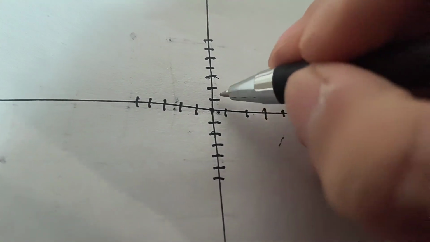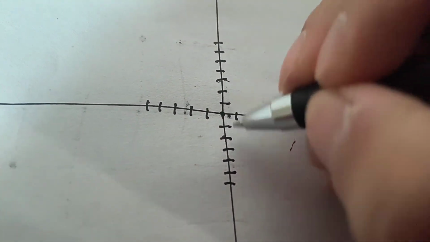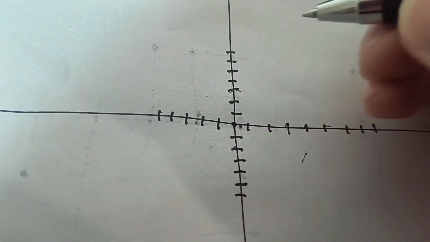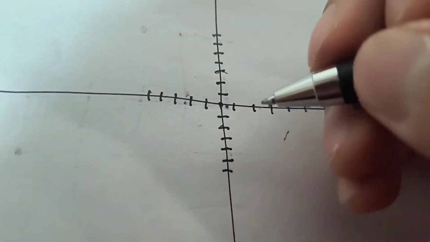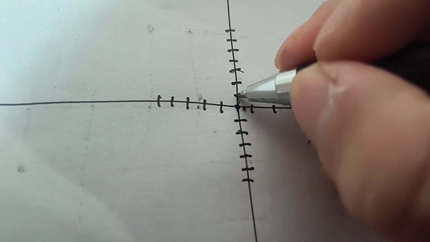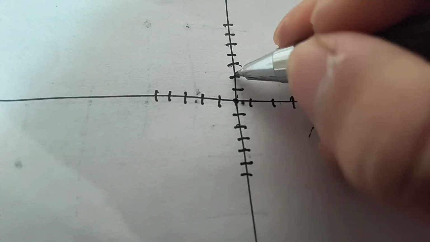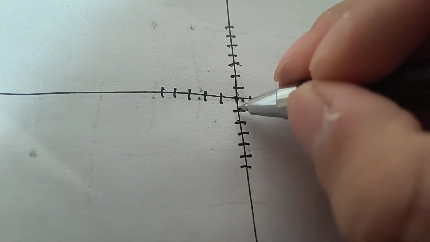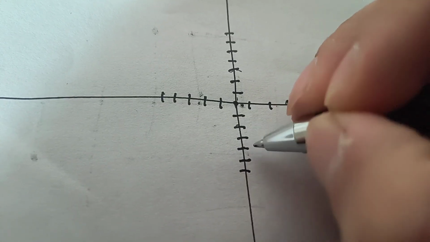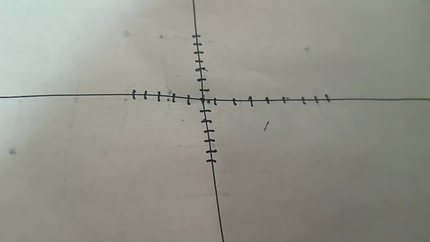Now, for the y-axis, ones up from that 0, above that 0, are positive values, and ones below that are negative values. So this tick is 1, this tick is 2, this is 3, this is 4, 5, 6, this is -1, this is -2, this is -3, this is -4, this is -5, this is -6.